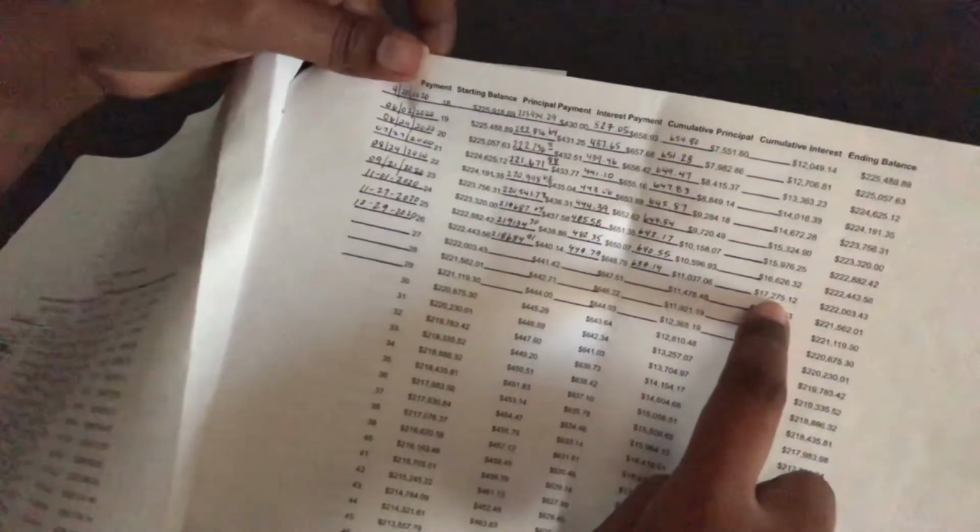And look how much interest has accrued over this time, $17,275.12. So look how much they're earning on interest alone when you take out a loan. They're earning more than what you're able to take away from the starting balance.